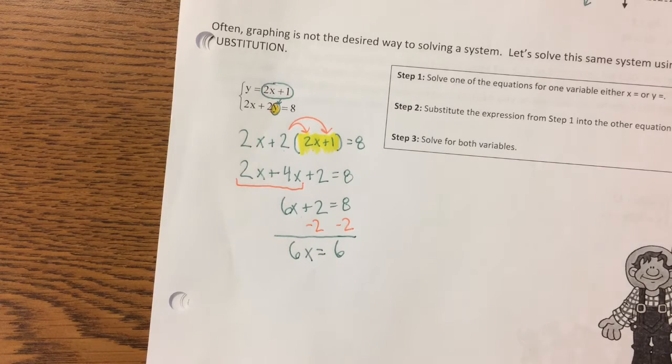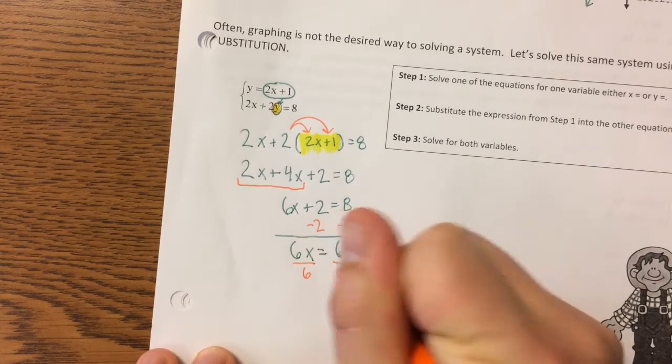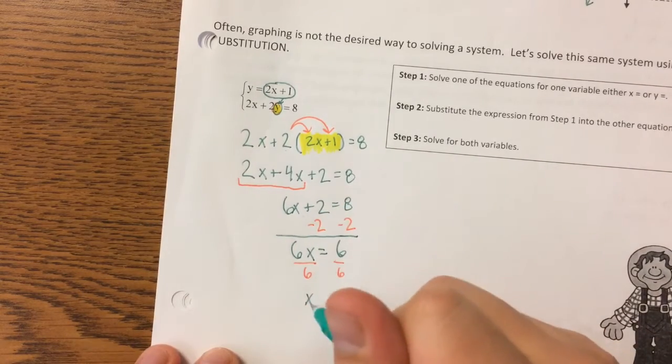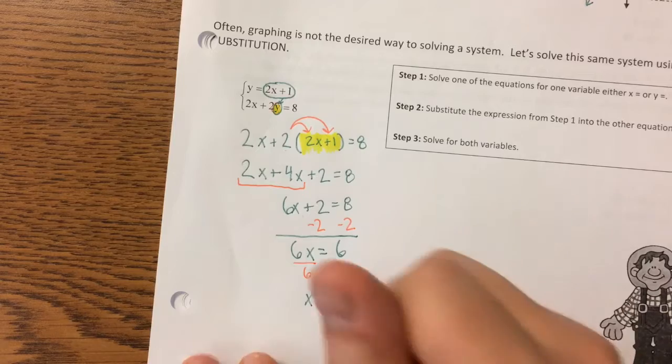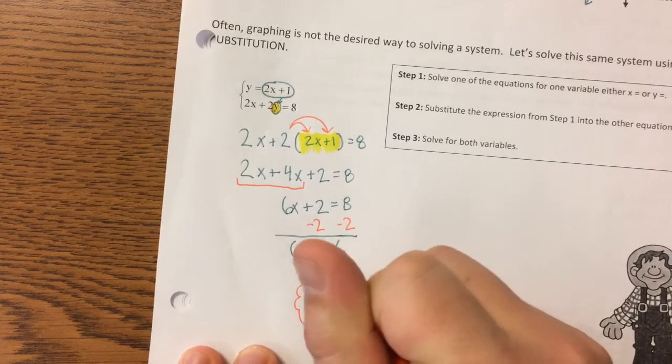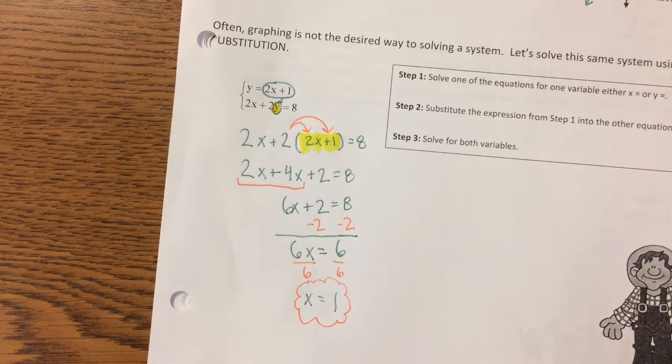And what's my last step to get x? Divide by 6, and I get x equals 1. Right? And that is what I'm expecting, right? I know my solution already because we solved this one by graphing at the beginning. I know that x should be 1, but I'm not done yet because I haven't gotten y yet.